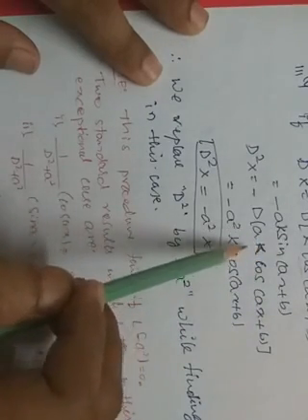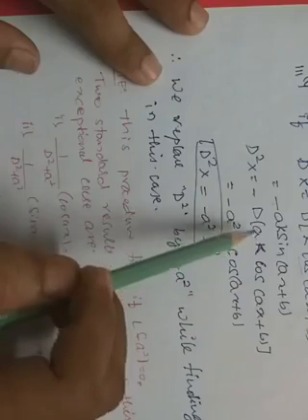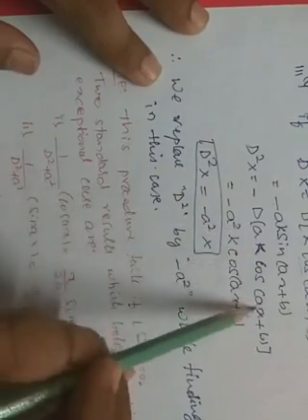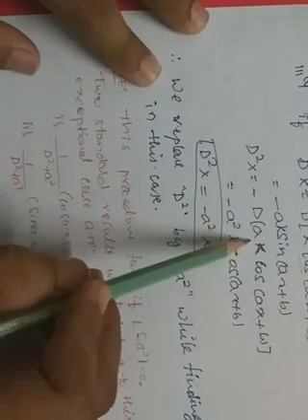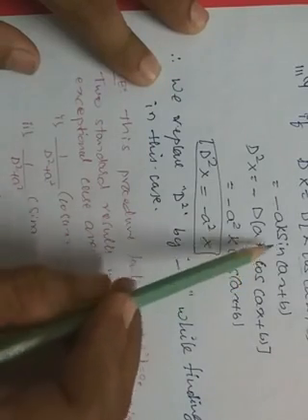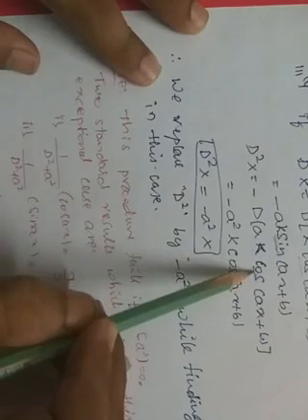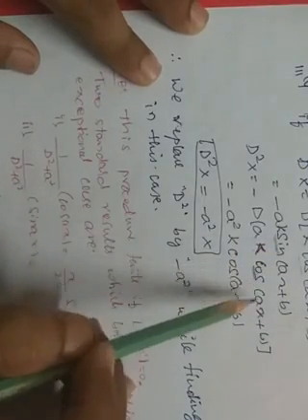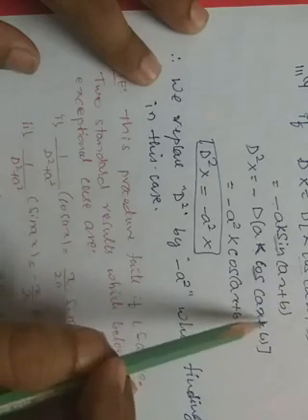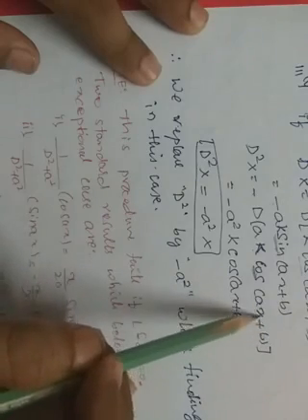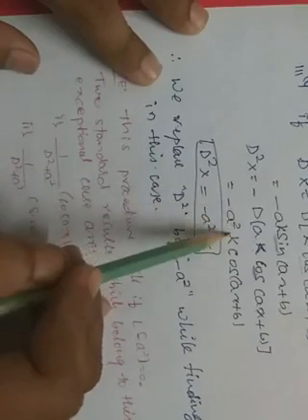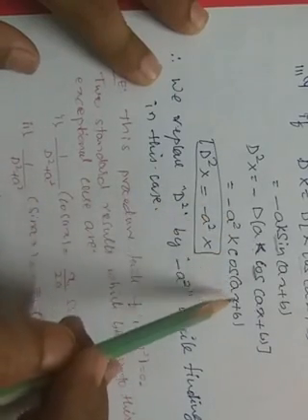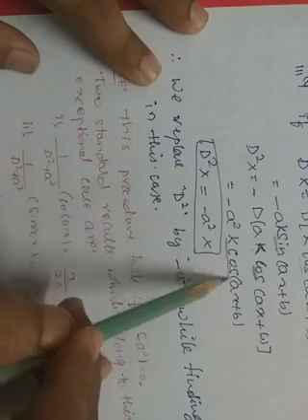So a and k are constant, I have kept them as they are, that is differentiation of a into k into cos ax plus b. Differentiation of sin becomes cos here. If you differentiate this once again, it becomes cos ax plus b. Once again differentiation of ax plus b becomes a, so it is minus a square into k into cos ax plus b. Now what is your x in this case?